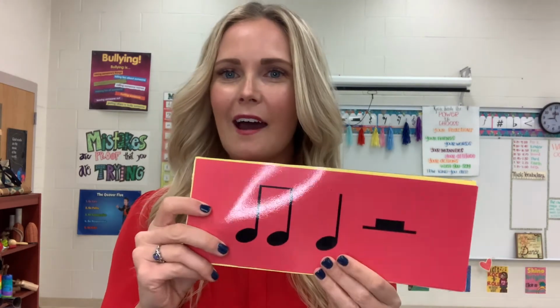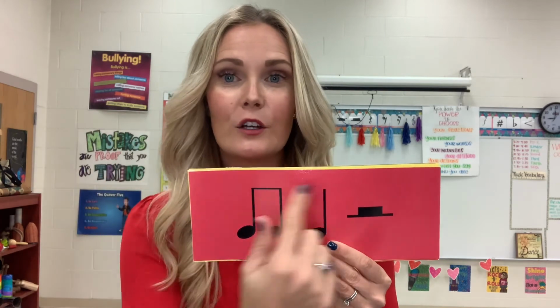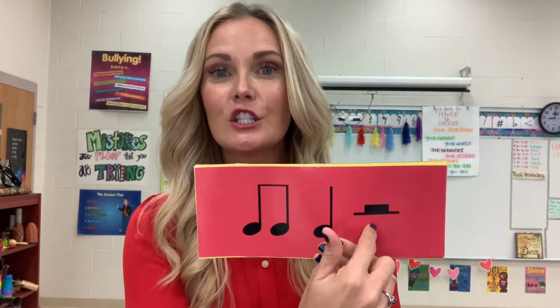Now we have a new rest. So this is the one that looks like the hat. That means it's a half rest. That means it's gonna be 2 quiet beats. So now that you know that, look at the card. Think of how this is going to sound. 1, 2, ready, go. Ti, ti, ta, sh, sh. Did you get that one?